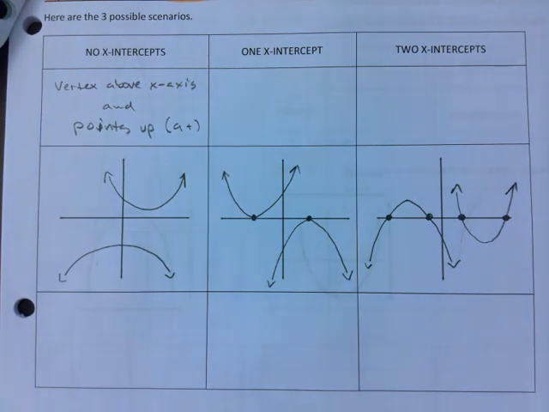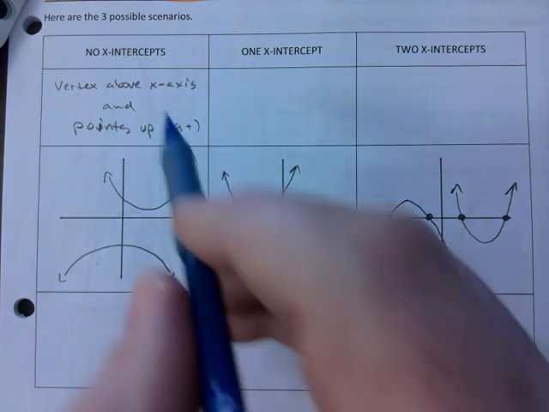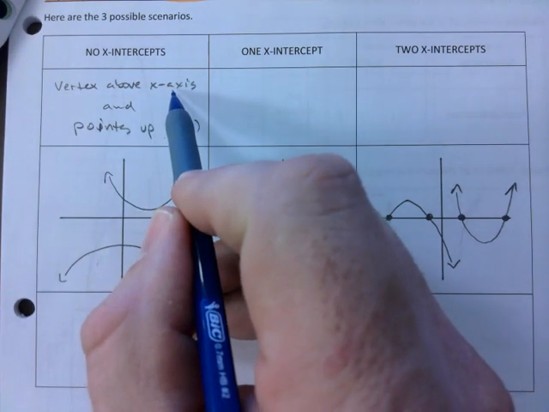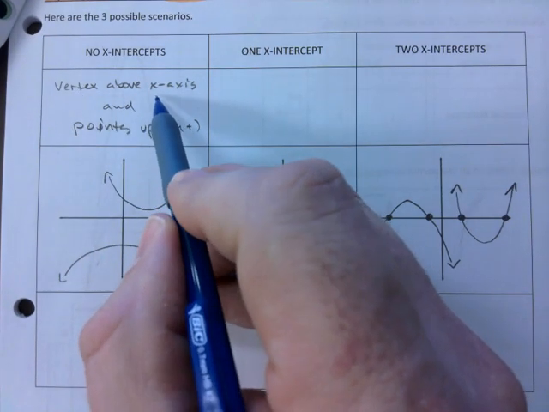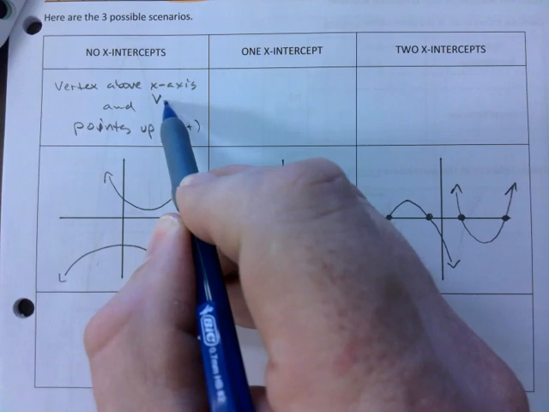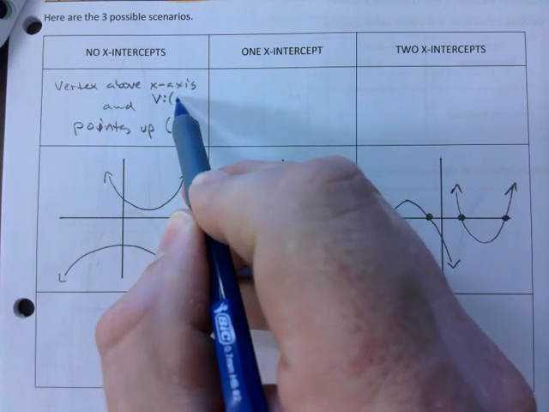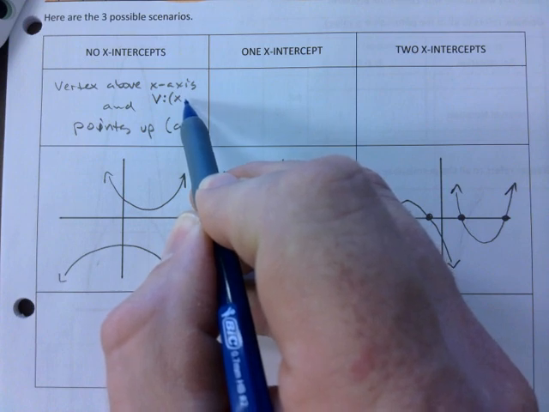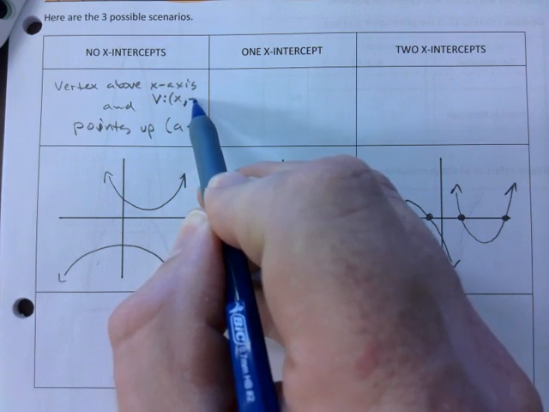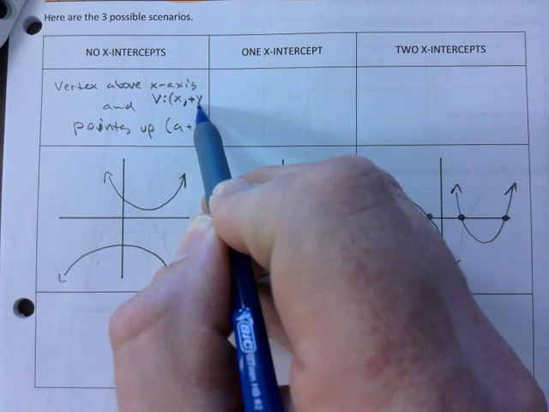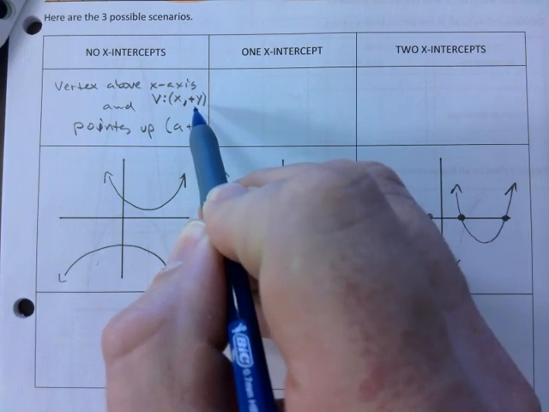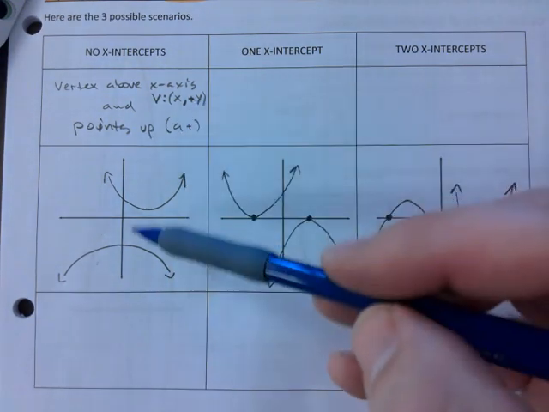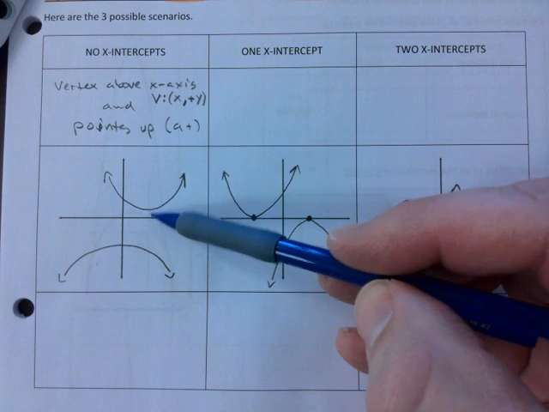Oh, you know what? I never added this to my notes before, but how do you know a vertex is above the x-axis? Well, here, this would be an example. You don't care about the x value, but the y value has to be positive. If the y value of the vertex is positive, that means you're going to be above the x-axis.